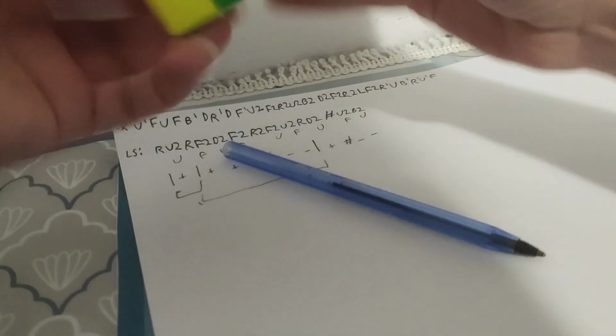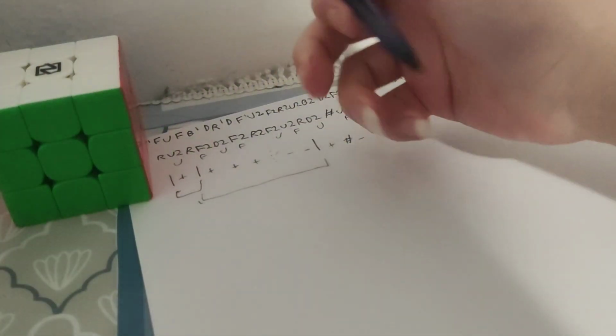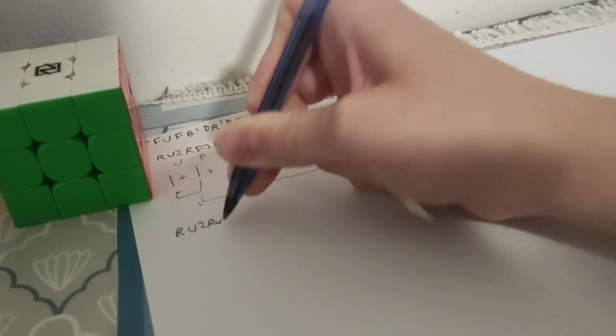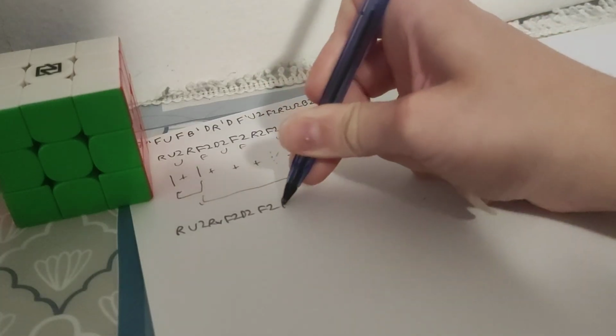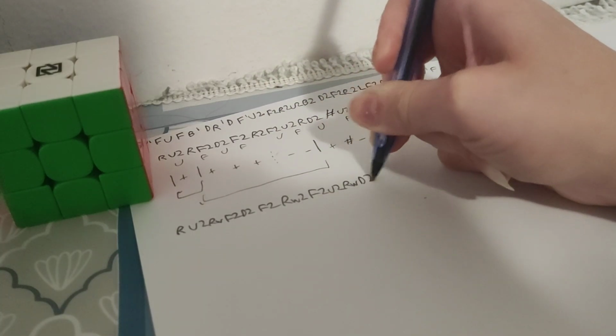So if we insert an M2 here, F2, U2, R wide, D2, we see that it's all the cube. So actually the final solution is R, U2, R wide, F2, D2, F2, we widen this R2, R wide 2, F2, U2, R wide, D2.